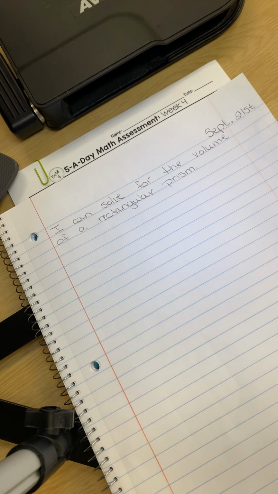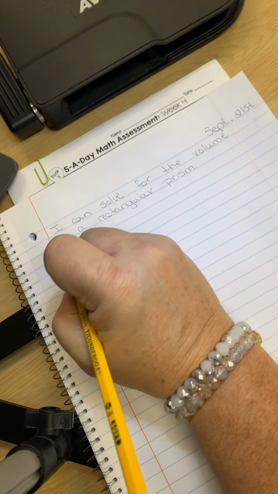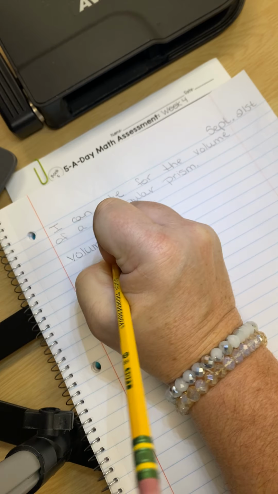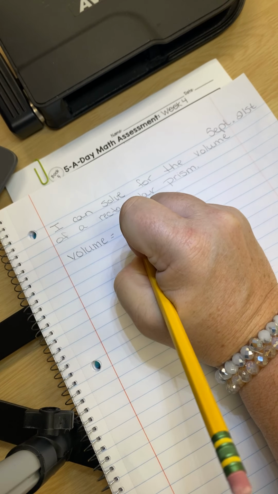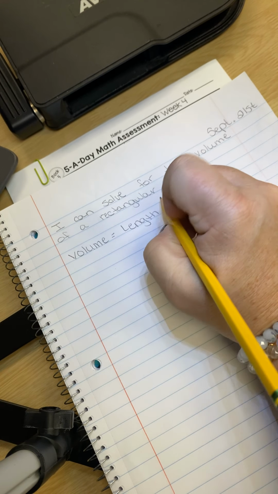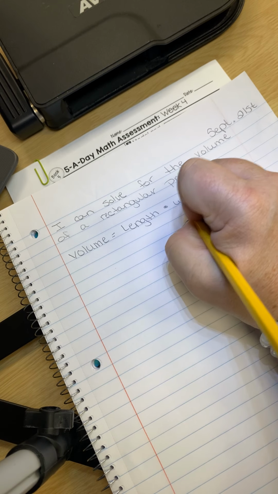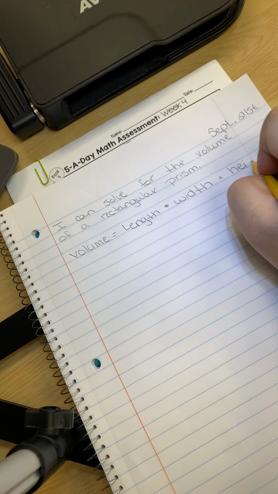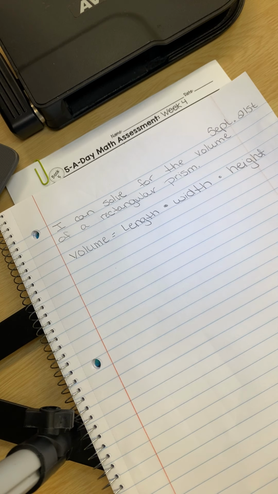So today what we're going to do is we're going to use the formula for that. So what we're going to write is we're going to write volume equals, and this is our length times width times your height.